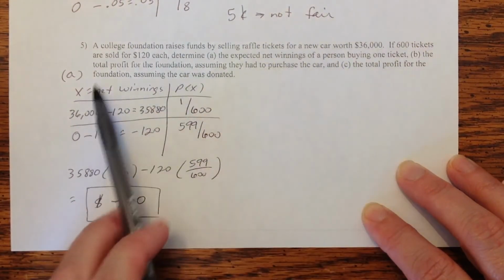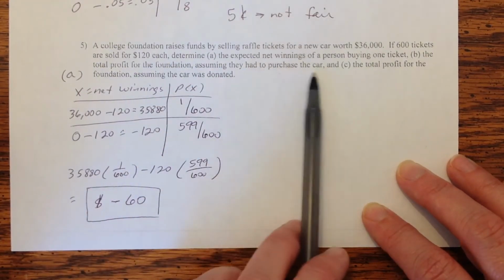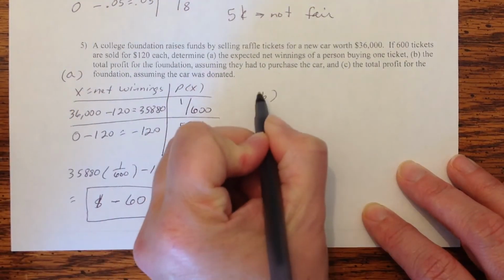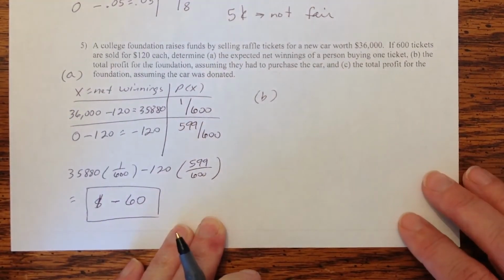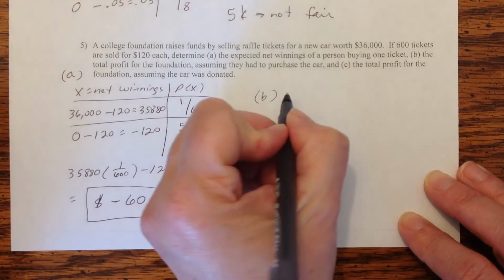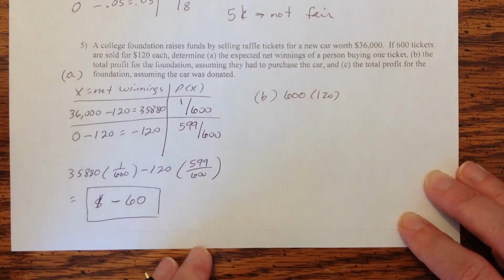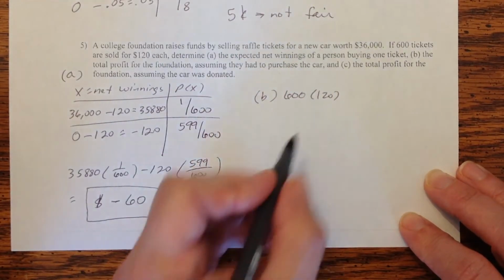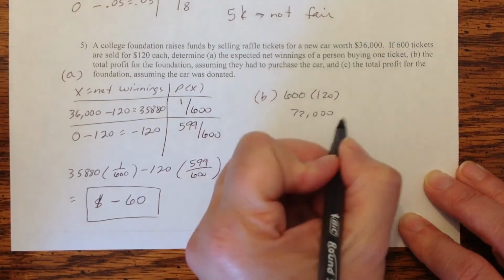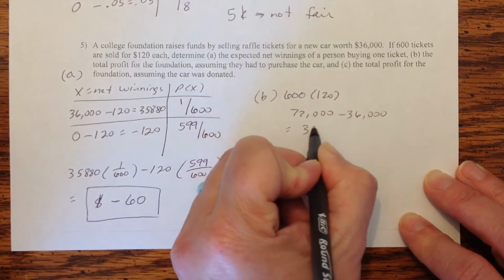Part B says, what's the total profit for the foundation assuming they had to purchase the car? Well, that's nothing to do with probability. That's just some common arithmetic skills, right? They sold 600 tickets at $120 each, which is $72,000, but they had to purchase the car, which is $36,000.